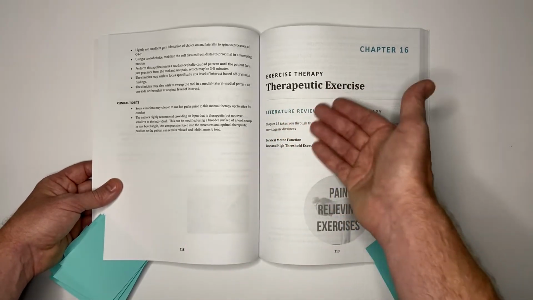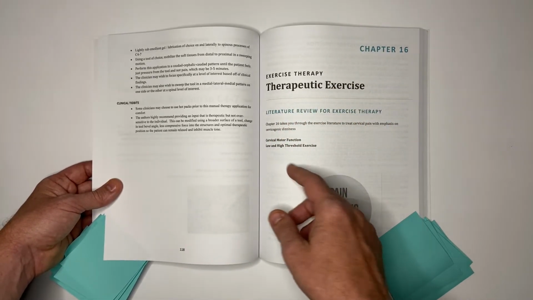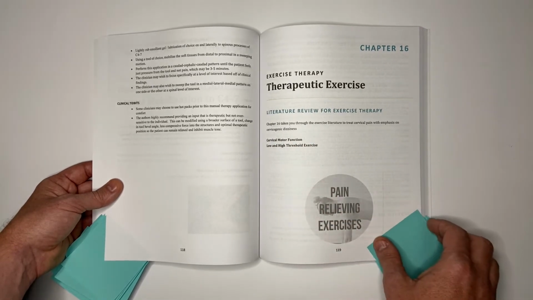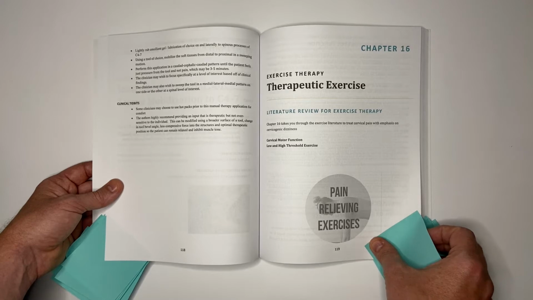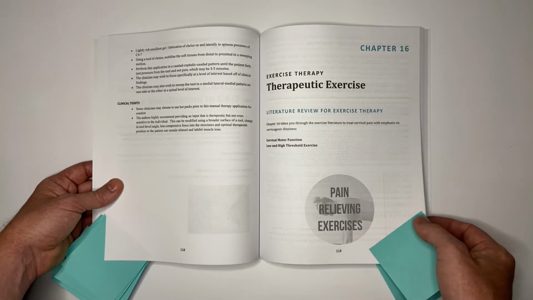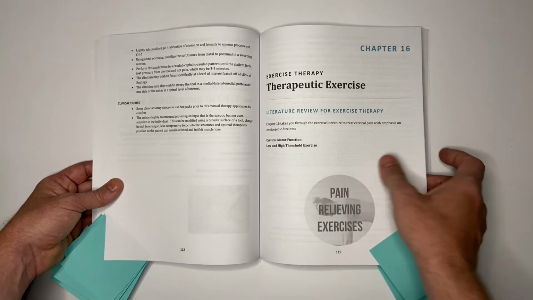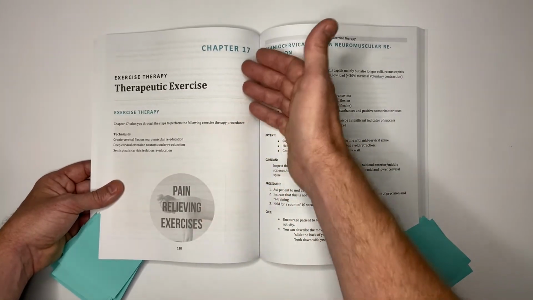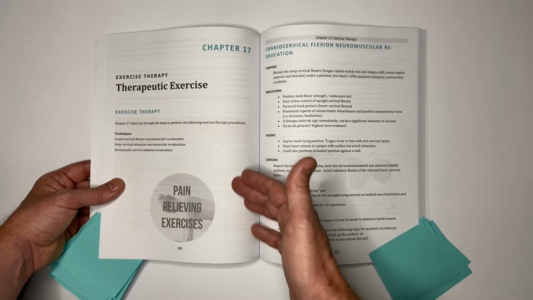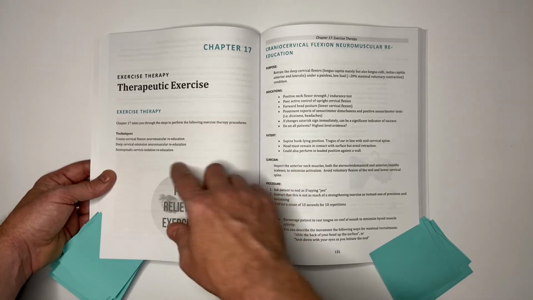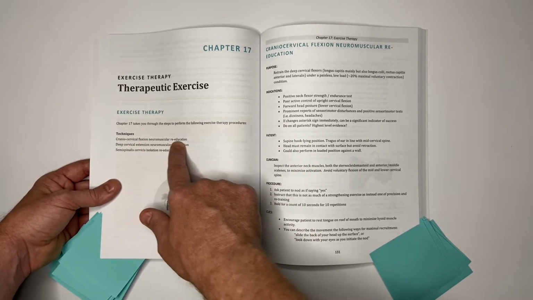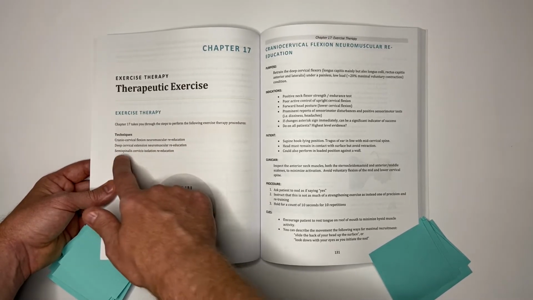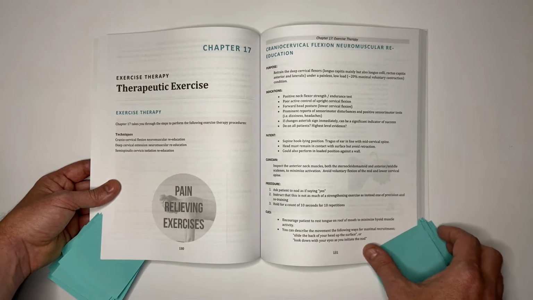Chapter 16 starts the therapeutic exercise program, discussing cervical motor function, including deep cervical and deep flexor muscles, including low and high threshold exercises. Chapter 17 describes these different techniques and how you actually train individuals to do it effectively, such as the craniocervical flexion neuromuscular reeducation, the deep cervical extension neuromuscular reeducation, and the semispinalis cervicis isolation reeducation technique.